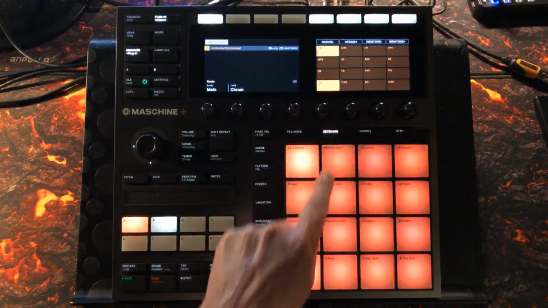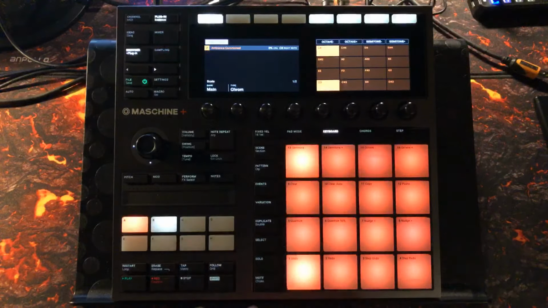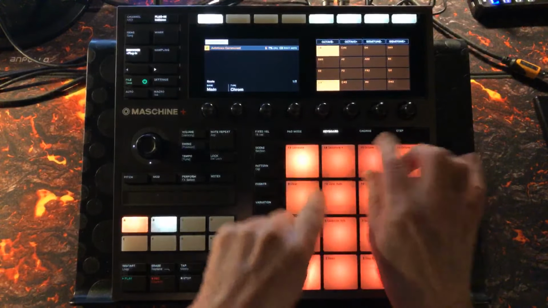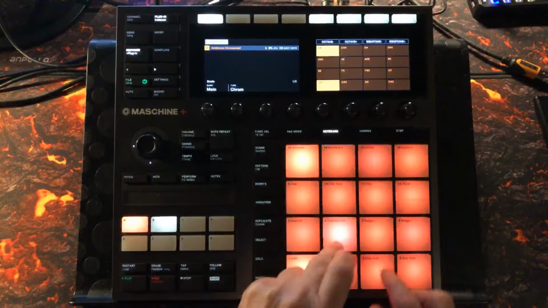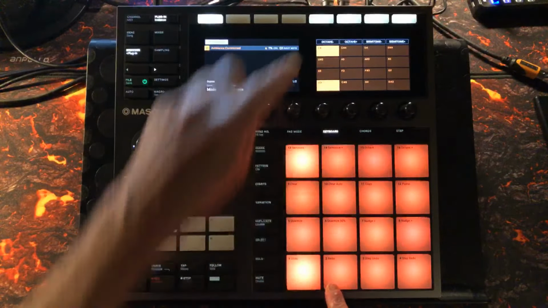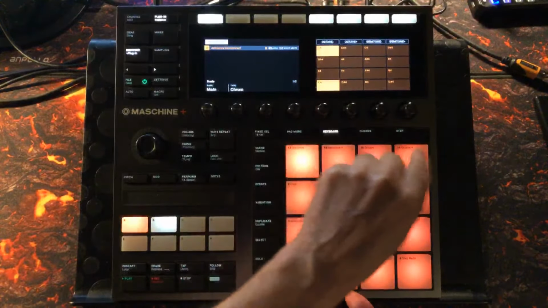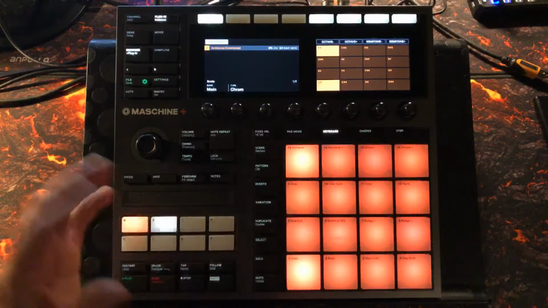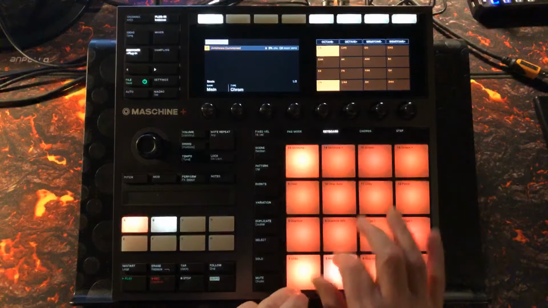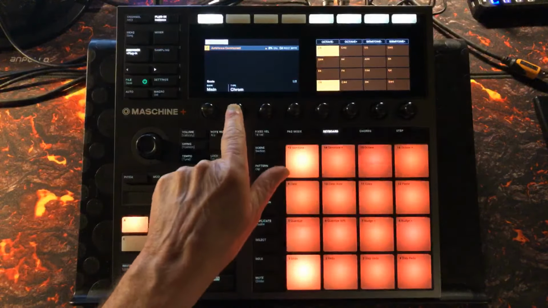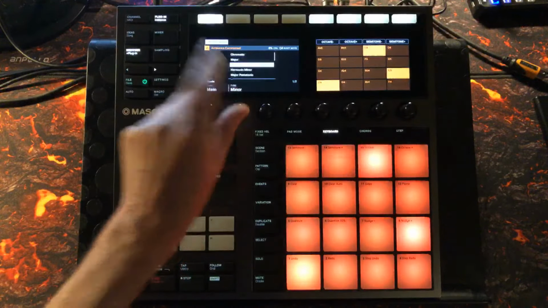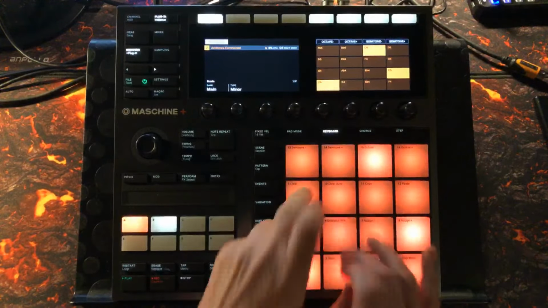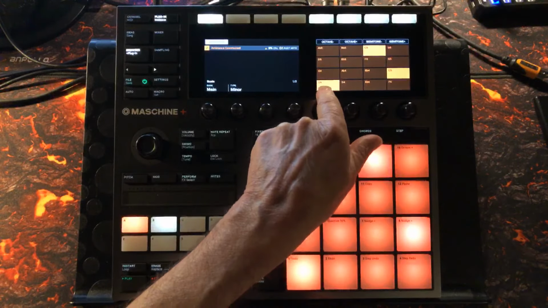If I go into keyboard mode now, what this does is it spreads that sound chromatically over the pads. But we can go up an octave. Now, if I record this in, it just records it in as a sound. Now, this is chromatic. I could change it to, say, minor. And I know it's C minor because it says C4 there.